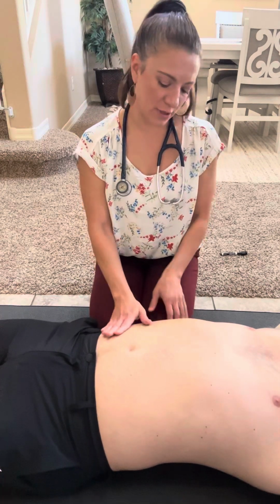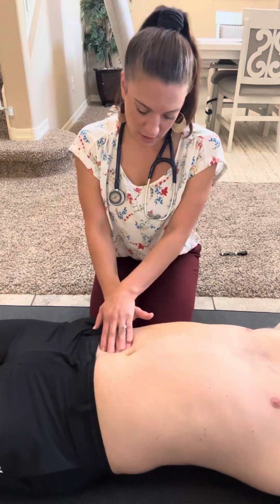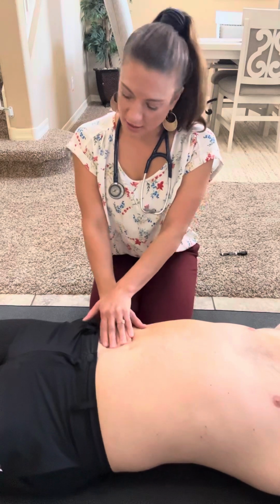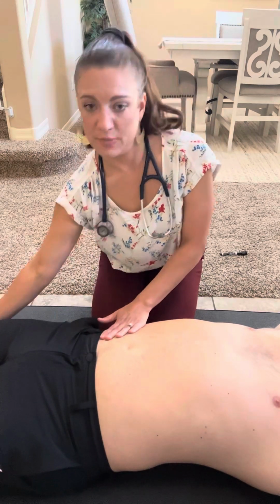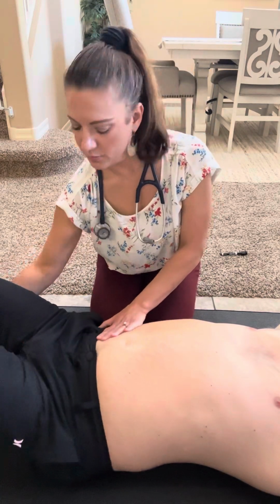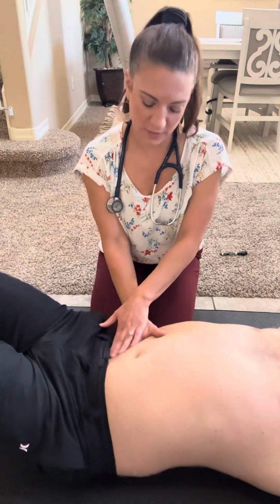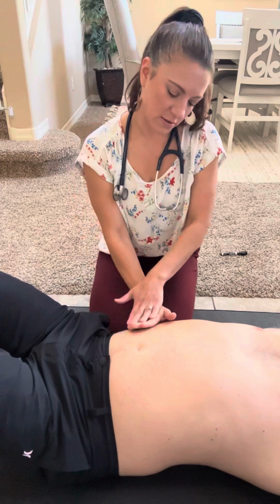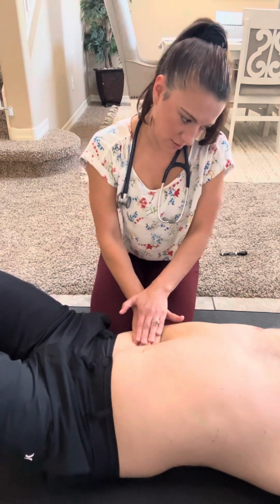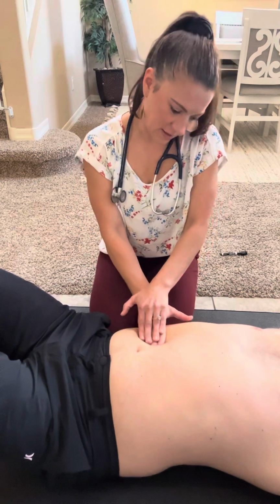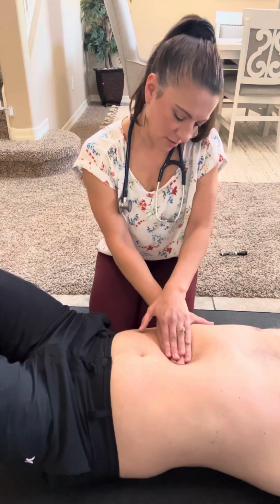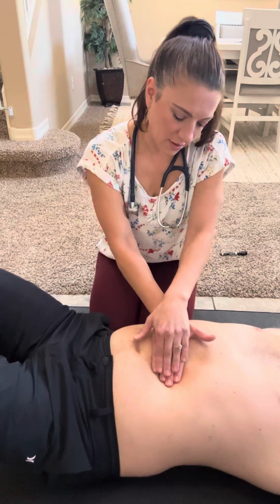So I'm going to do deeper palpation with 2 hands here. Just try to relax your stomach, okay? Normally I would have the patient's knees bent a little here to help relax the stomach. There we go. Deep palpation. Just try to take a deep breath. Does that hurt? Just try to relax.